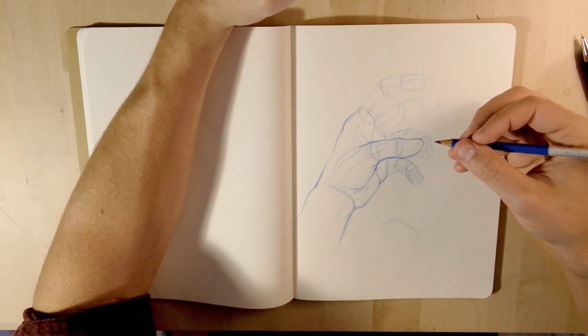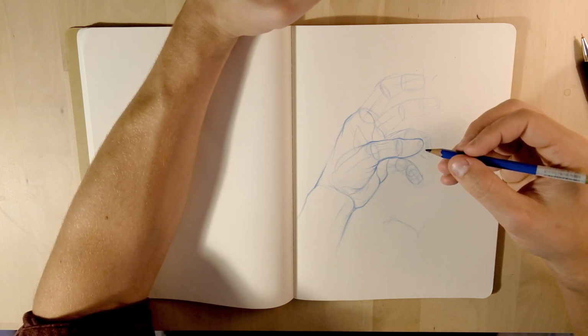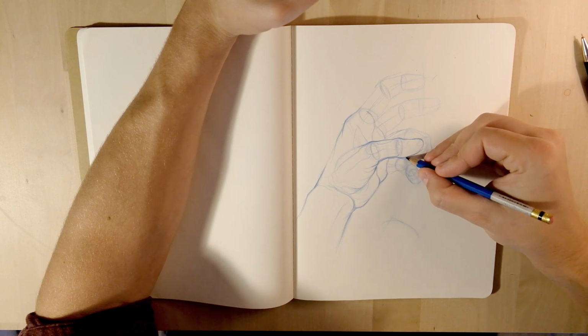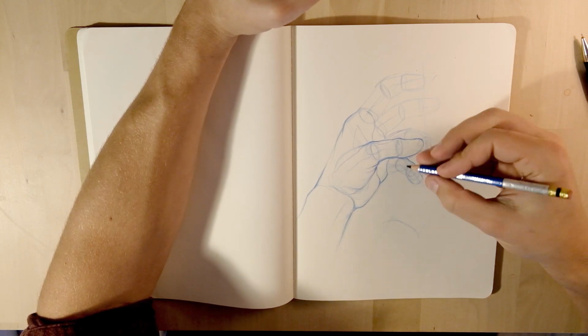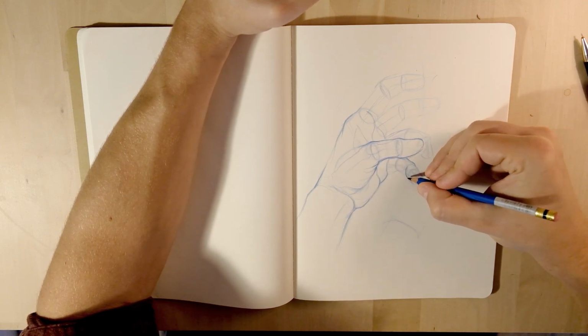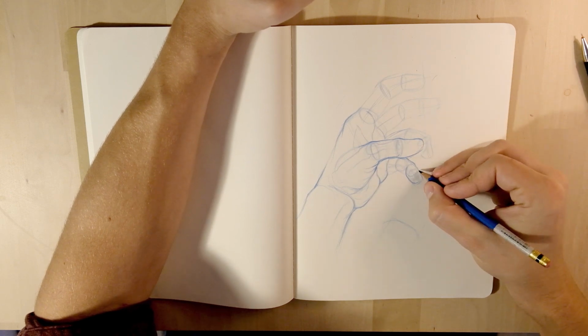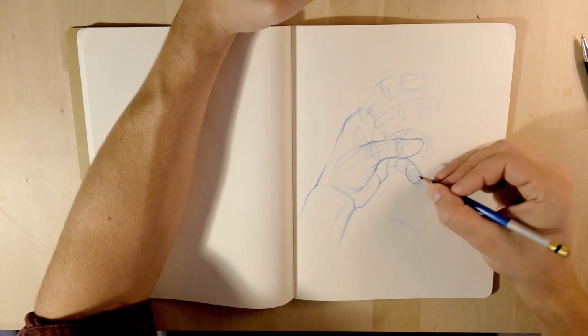Oh, I've shifted my hand dramatically. I'm going to trust my original drawing here. It's going to guide me through. You also just have to use your brain too, though. Do certain things look too long? Do they look too short?